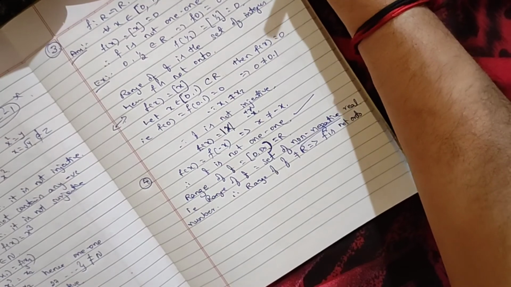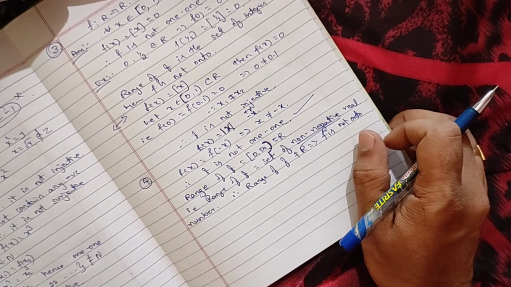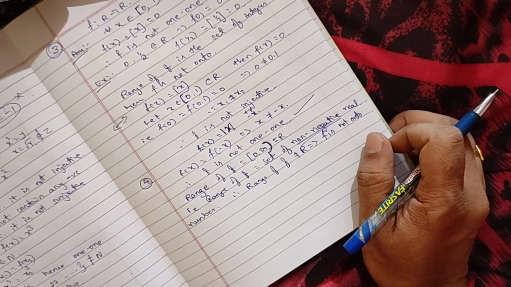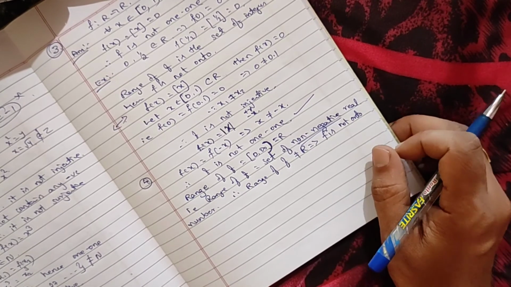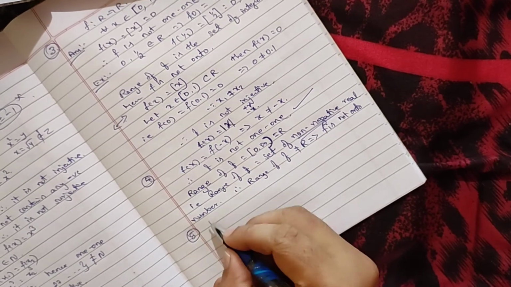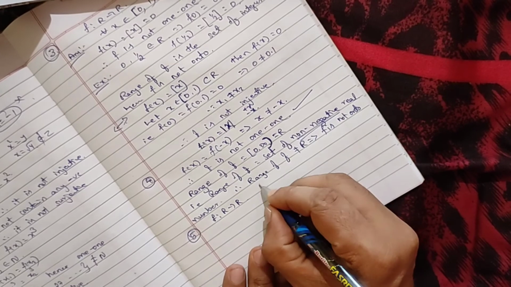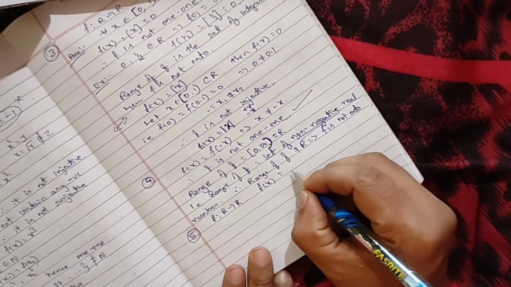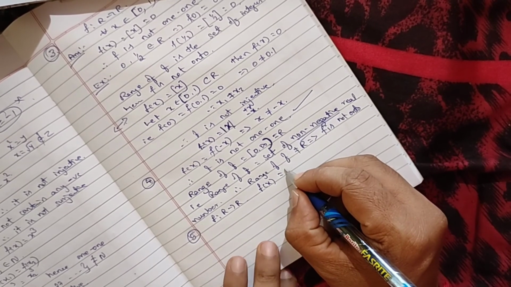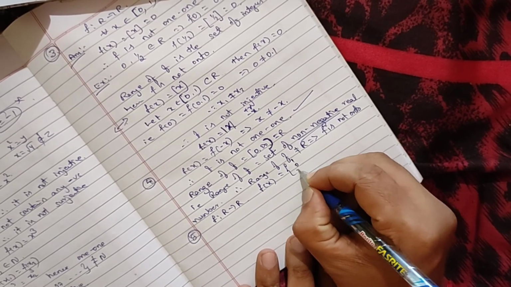How can you prove this now? We have to prove whether it is neither one-one nor onto. So the function f from R to R is the signum function, and f of x takes the values 1, 0 and minus 1.